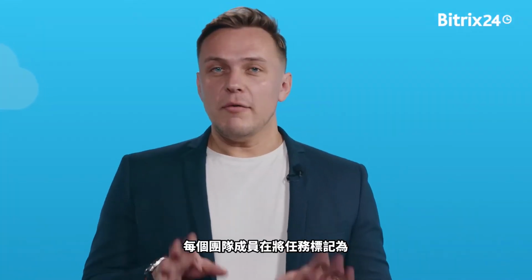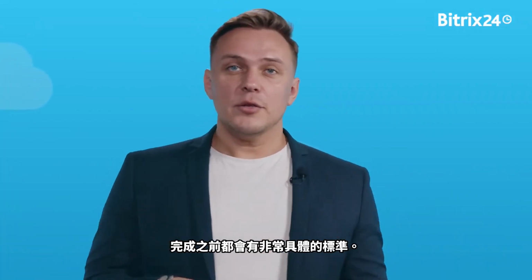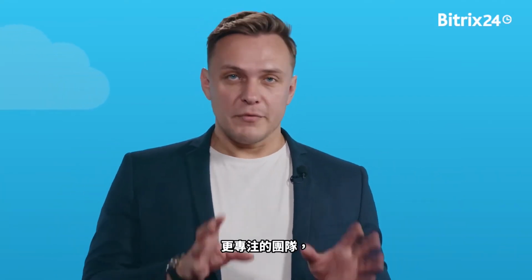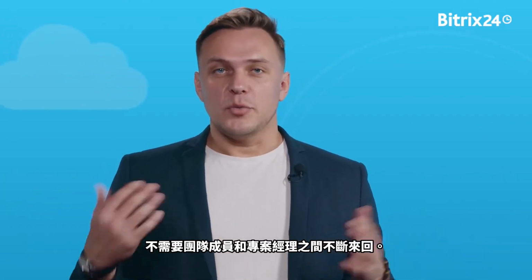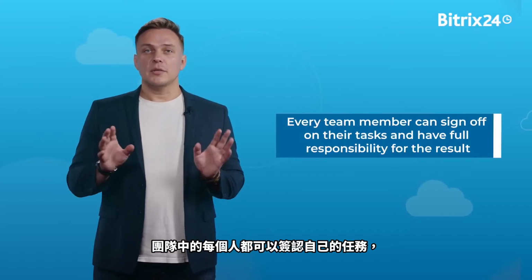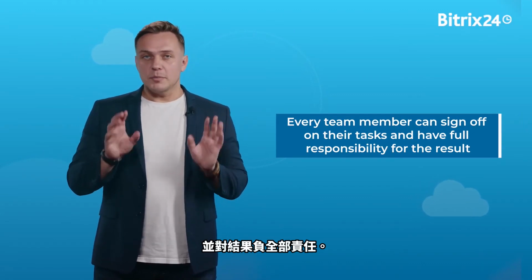This way, every team member will have very specific criteria they can use before marking a task as complete. As a result, you get a more independent, more focused team that doesn't need constant back and forth between the team members and the project manager. Everyone on the team can sign off on their own tasks and have full responsibility for the result.